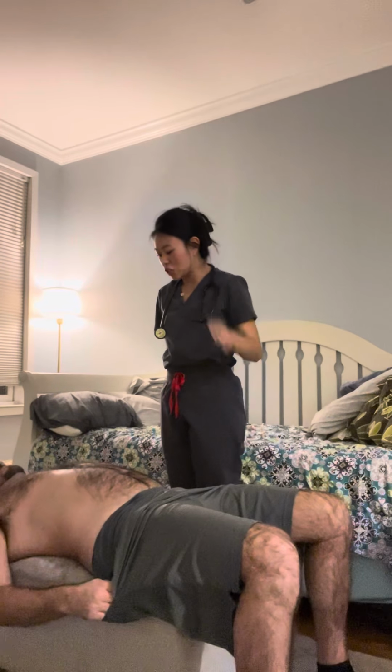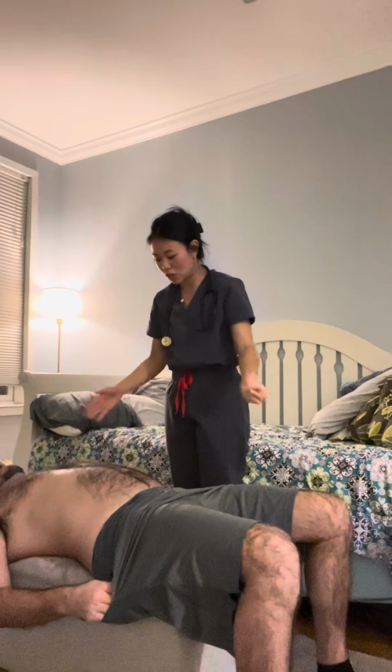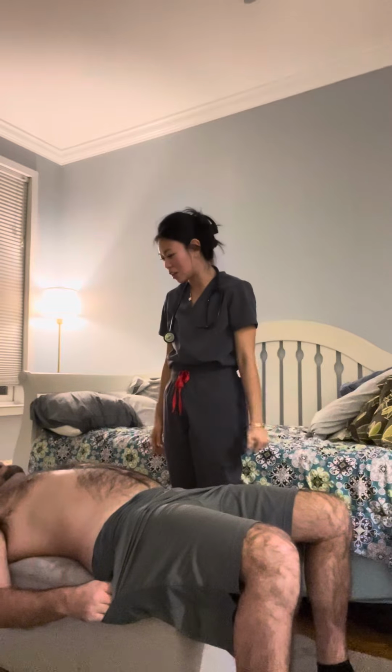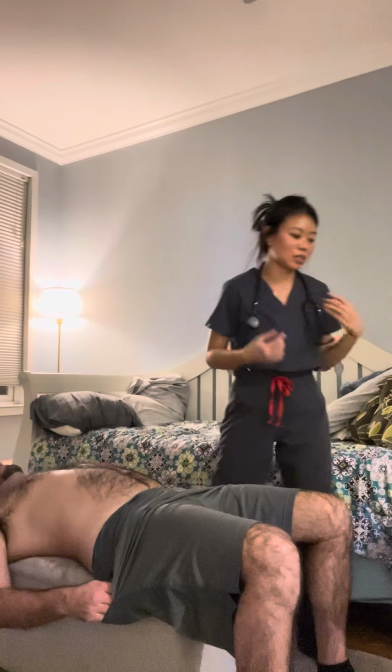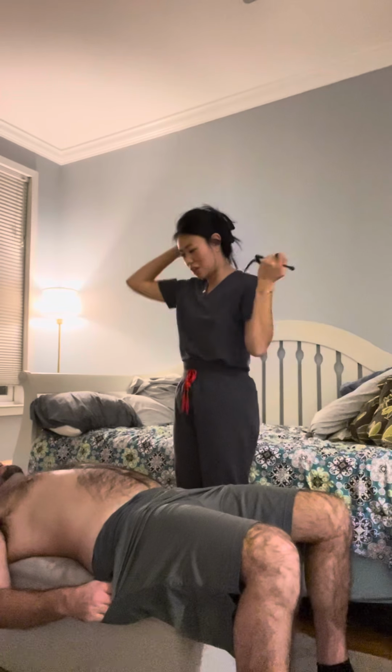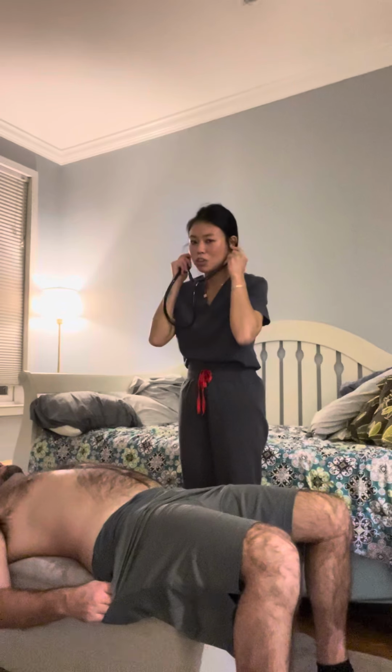I'm just gonna first inspect. I'm gonna look for any lesions. I don't see any. Everything looks normal. And I'm gonna start by percussing. No, I'm gonna start by auscultating first. I'm gonna listen to all 4 quadrants of the abdomen with the diaphragm.